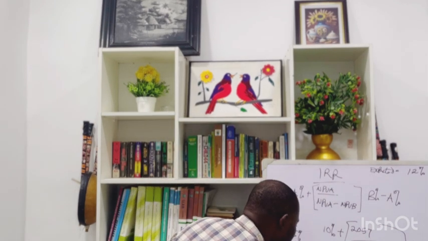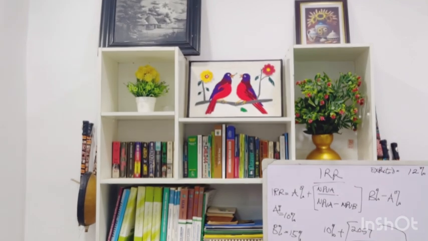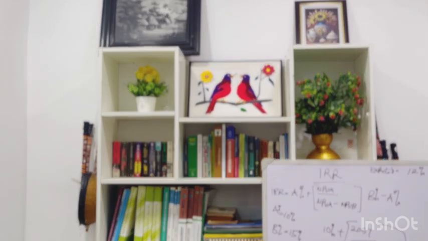Coming down here, this is equal to what? 10 plus, let's solve that. Let me grab my calculator.